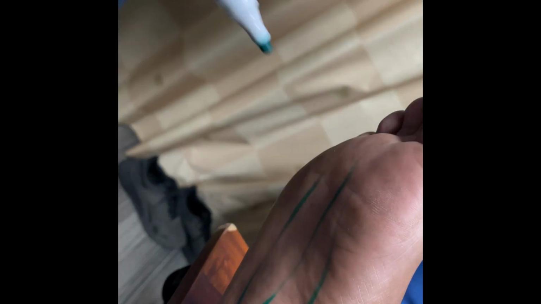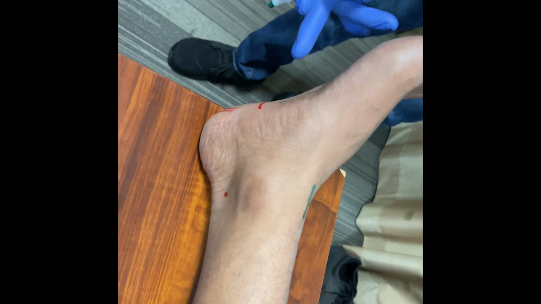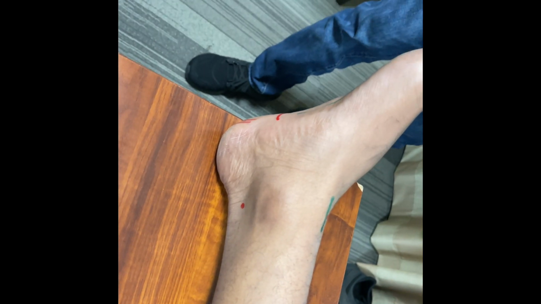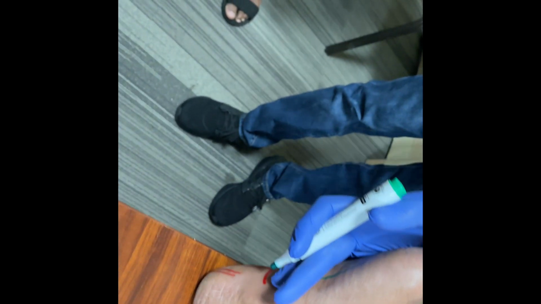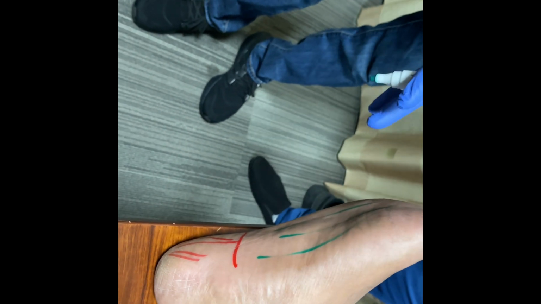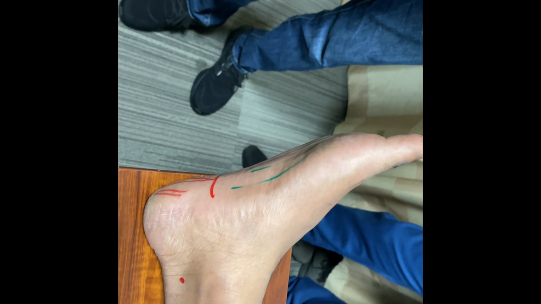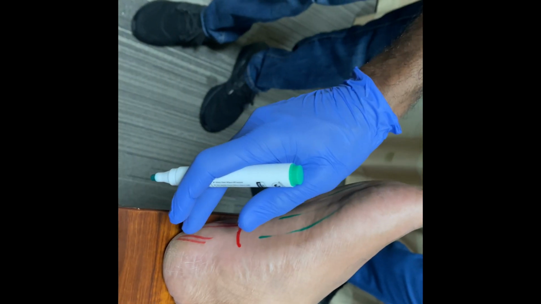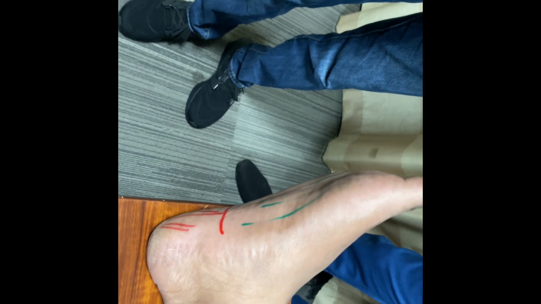The tibial nerve provides sensation to the anterior part of the sole. The tibial nerve divides into medial and lateral plantar nerves, which provide sensation to the anterior part of the sole. So the anterior part of the sole is supplied by the tibial nerve, and the heel of the foot by the sural nerve.